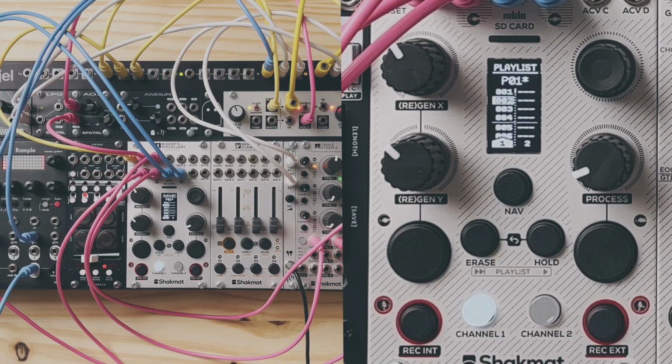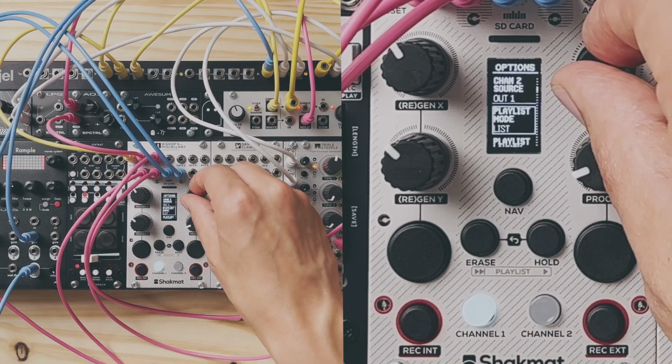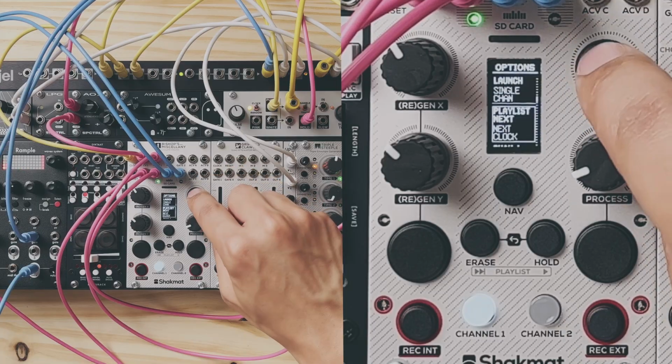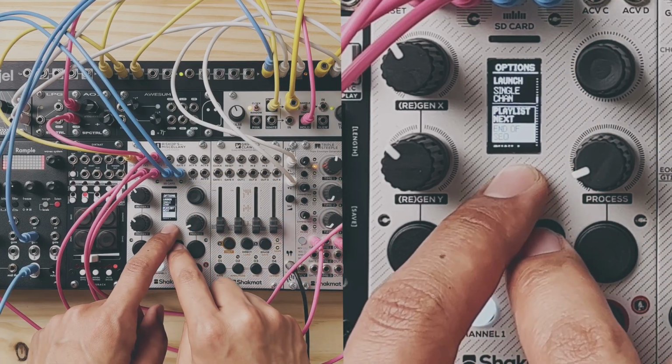There's still more! Let me show you tracker mode. There are all kinds of settings in the options menu. If we go to playlist mode and select tracker, then go to playlist next and select end of sequence, it'll just play one sequence after the other.